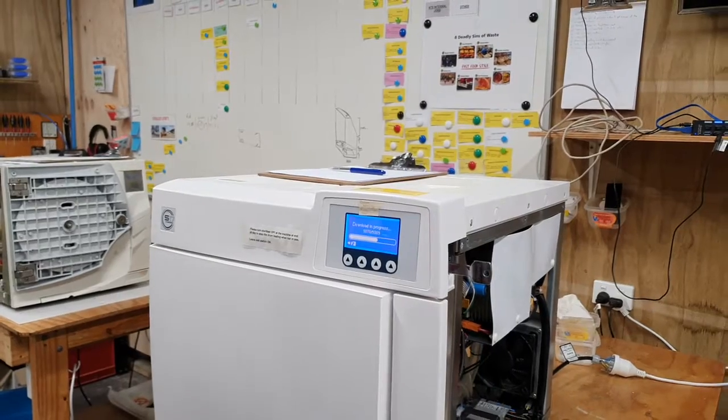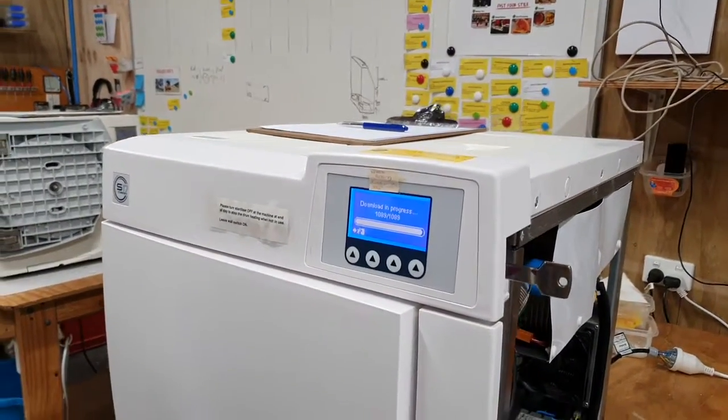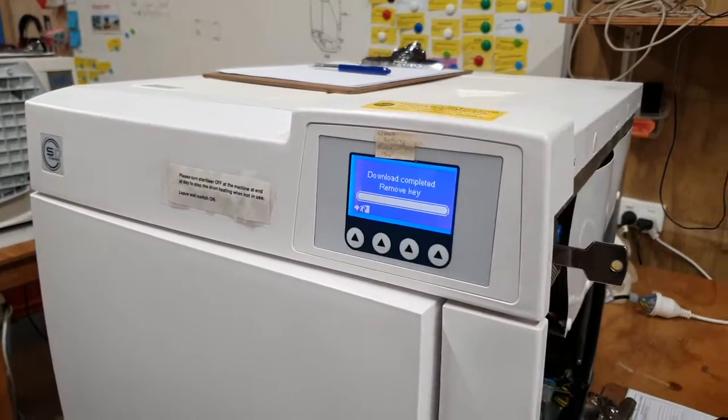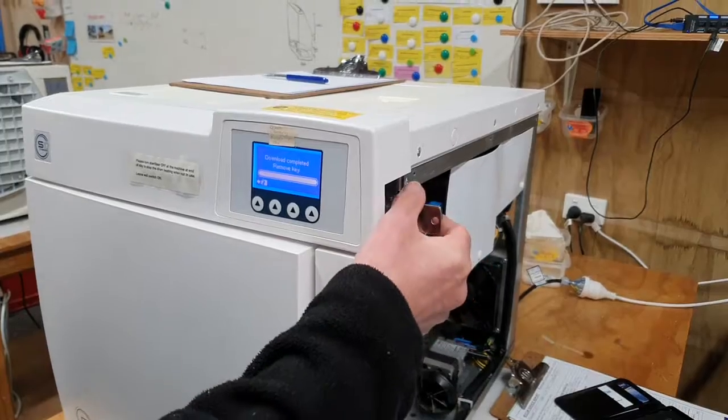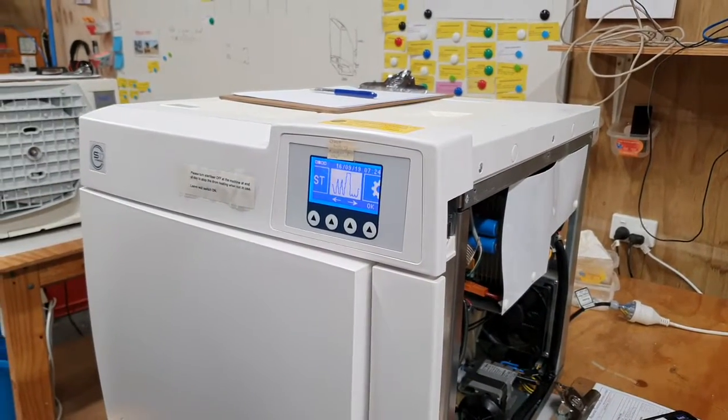We'll just pause the video here, and we'll just download the last cycle, and it says download complete, remove the key. So it's now safe to remove the key. Yep. Cool. And now we can download the cycles.